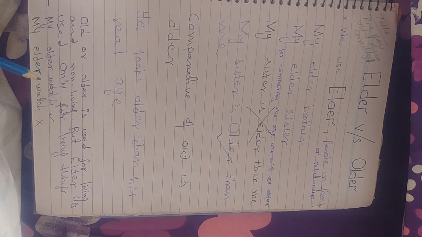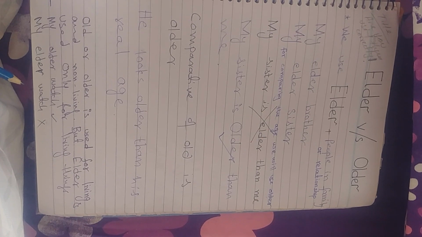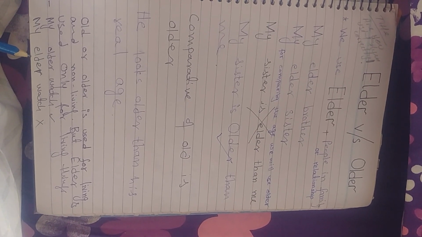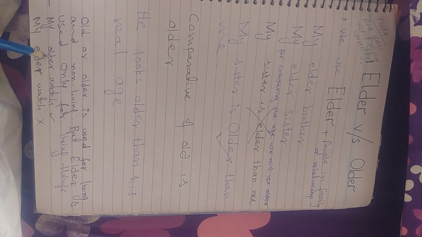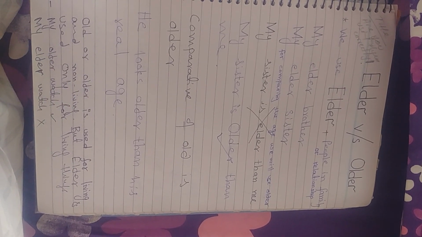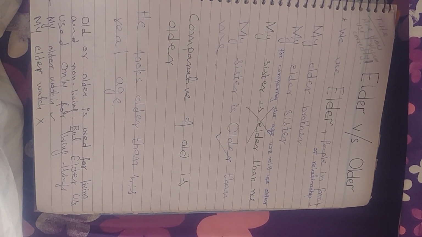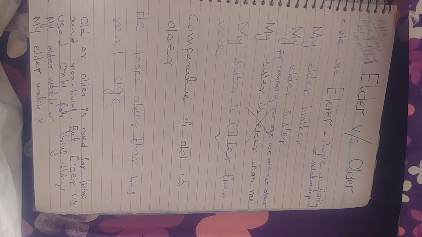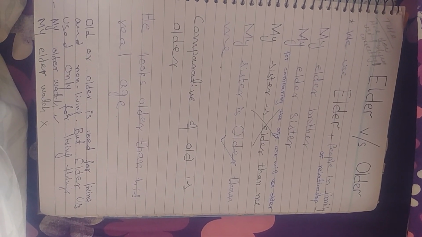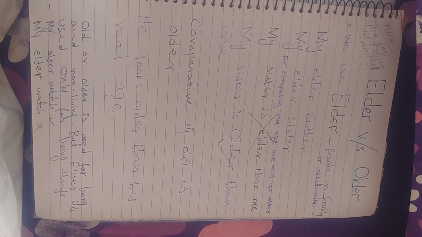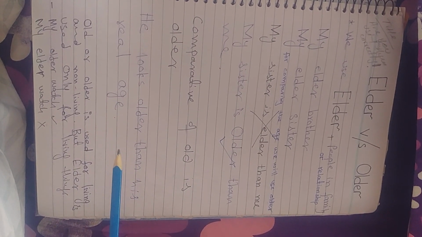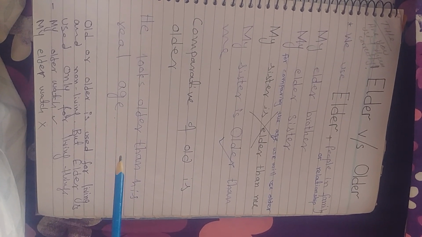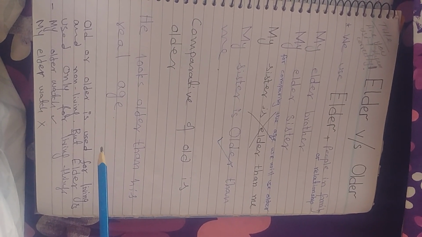For relationships we use elder, but older we use for living things as well as for non-living things. I can say my older house, my older diary, my older pen, or this is my old pen or older pen or watch or house or anything like non-living things. But we will not say my elder watch. No, this will be wrong.